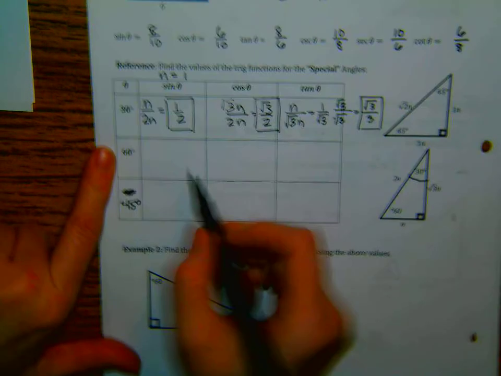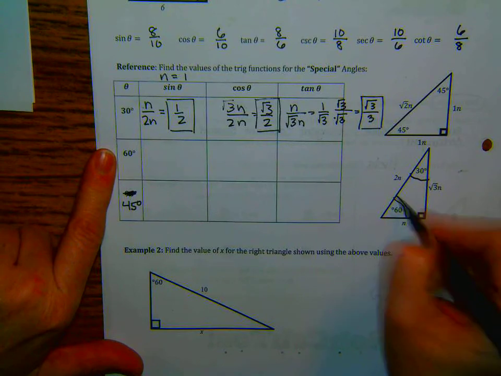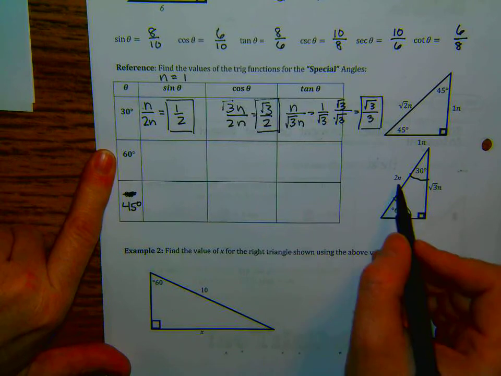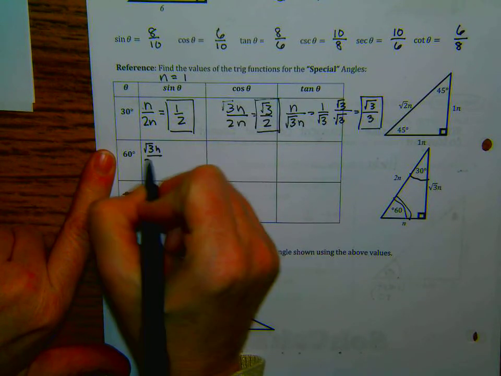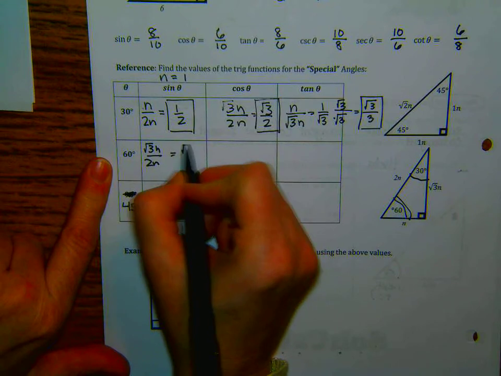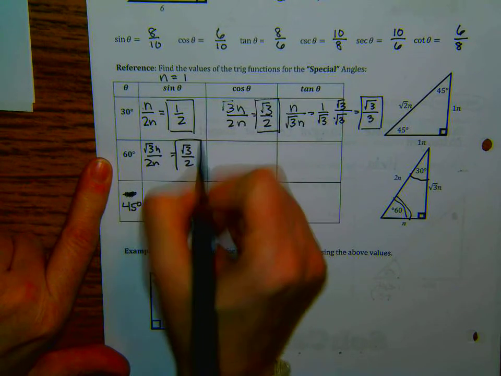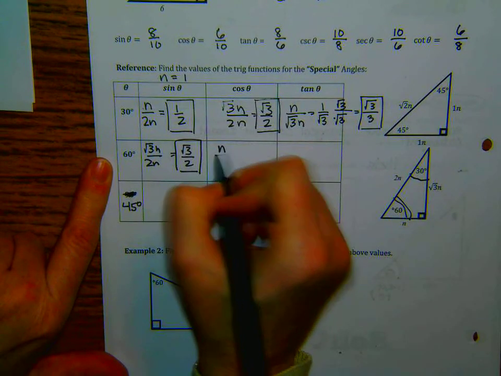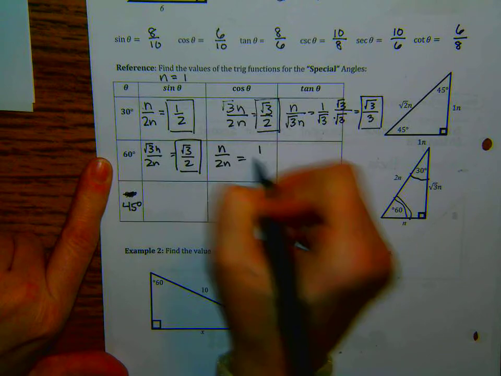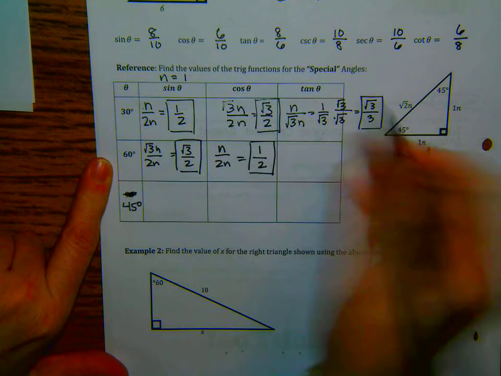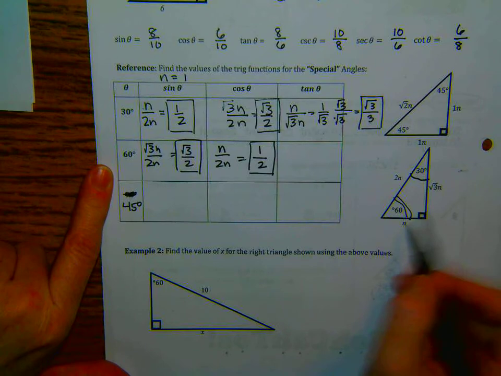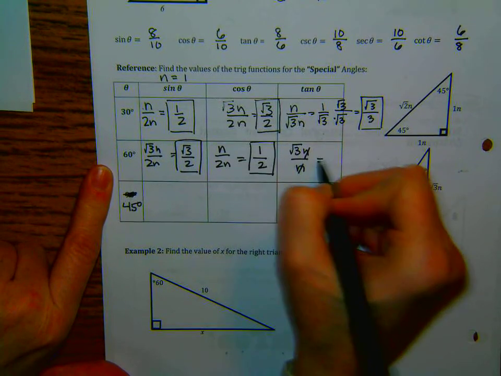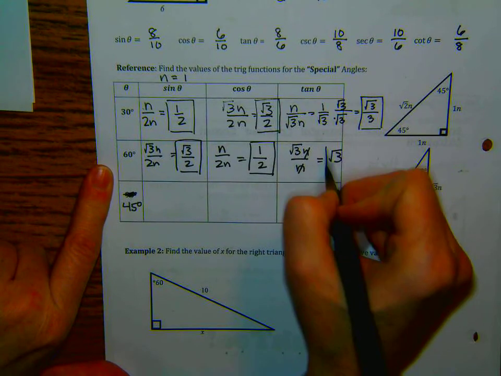All right, let's do 60 degrees. So now we have, I'm going to put a double angle for 60 just to differentiate. What is the sine of 60? Opposite over hypotenuse, equal radical 3n over 2n. Sine of 60 is radical 3 over 2. Cosine of 60 is n over 2n. N over 2n equals 1/2. Tangent, opposite over adjacent, radical 3n over n. The n's cancel, leaving me with just radical 3, which is fine. I don't have to rationalize that.